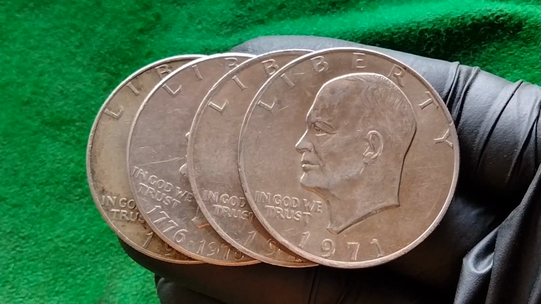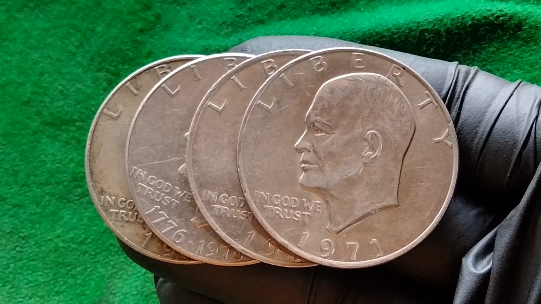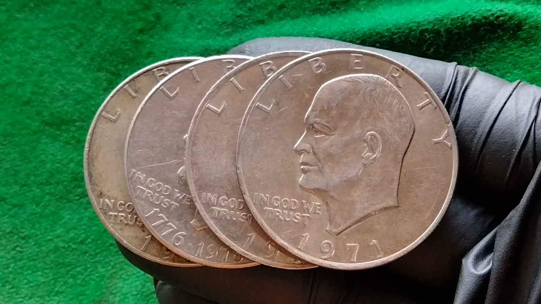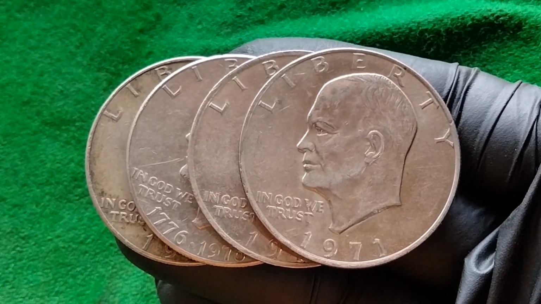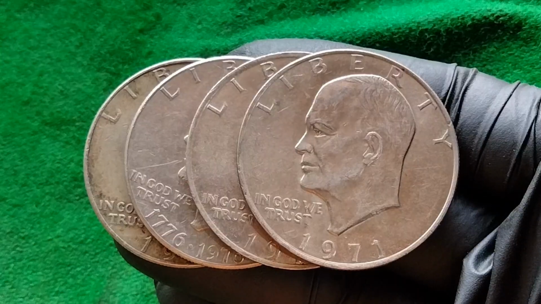Keycap 2 1972D mint mark $1. Keycap 3 1977D mint mark $1. Keycap 4 1776 to 1976 bicentennial $1.